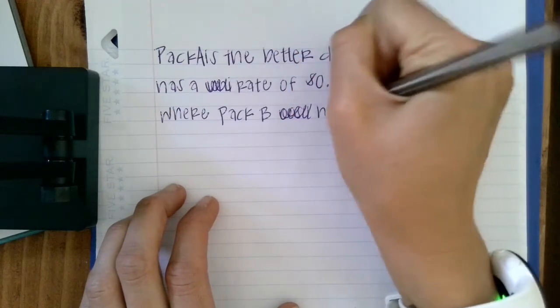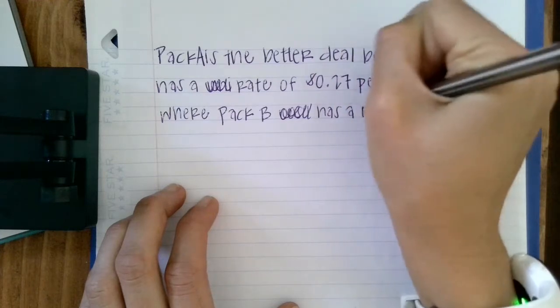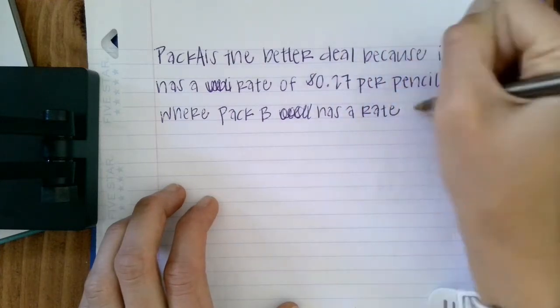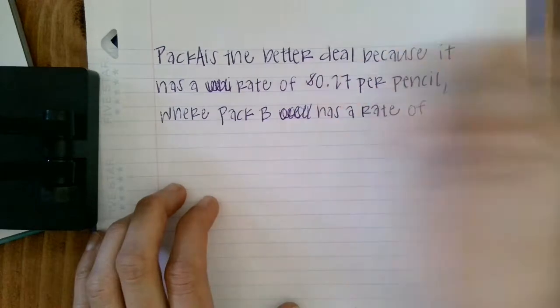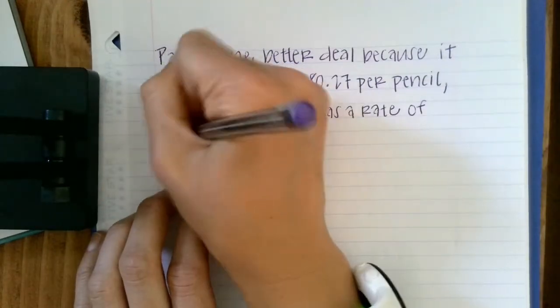Pack B has a rate of 40 cents per pencil.